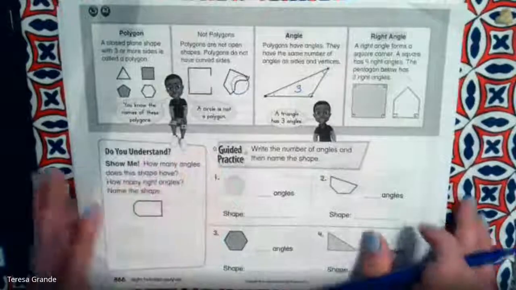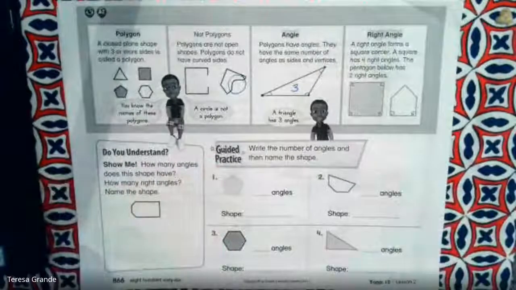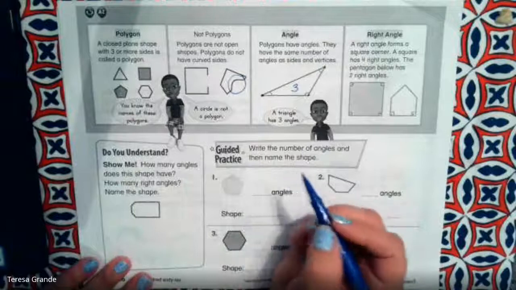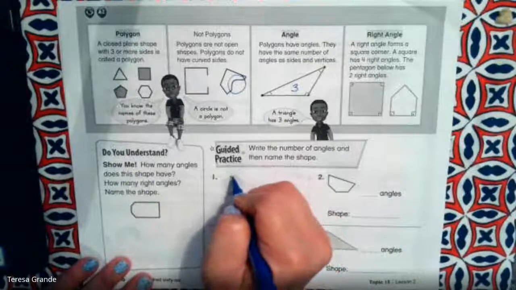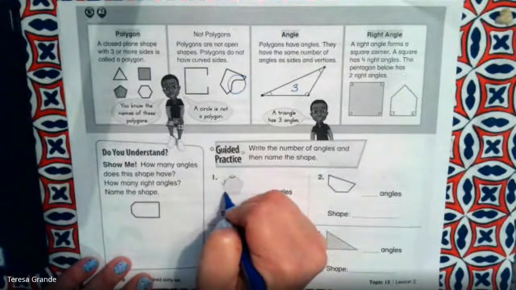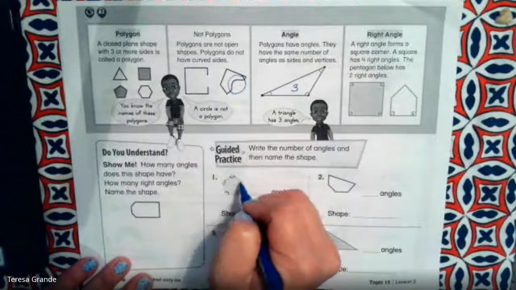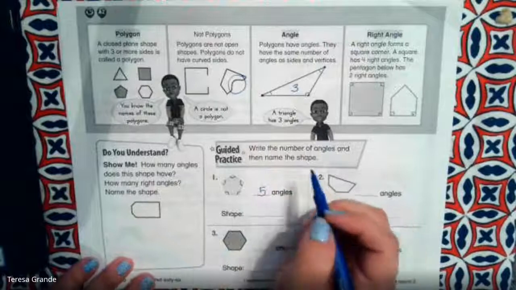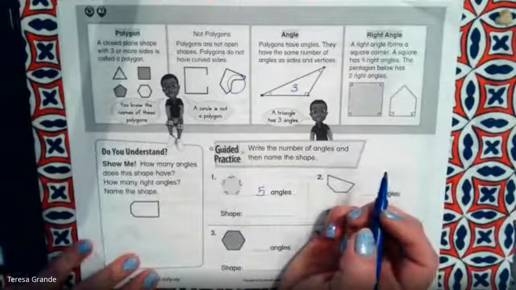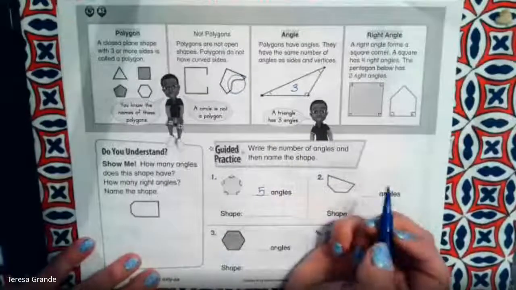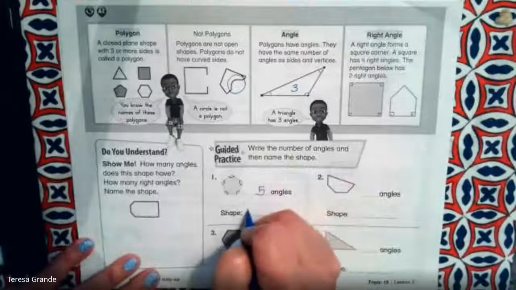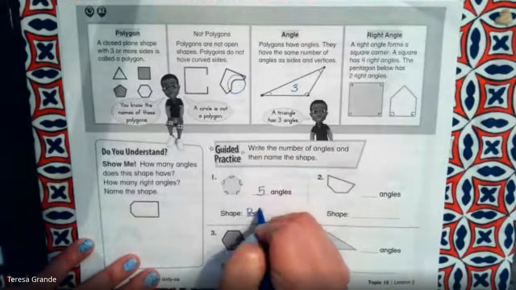Now we're going to go to the bottom and start practicing some more of our two-dimensional shapes, and we're going to count the number of angles. So the first thing we have to do is count our angles. 1, 2, 3, 4, 5 angles. If it has 5 angles, that means it has 5 sides. A 5-sided polygon is called a pentagon.